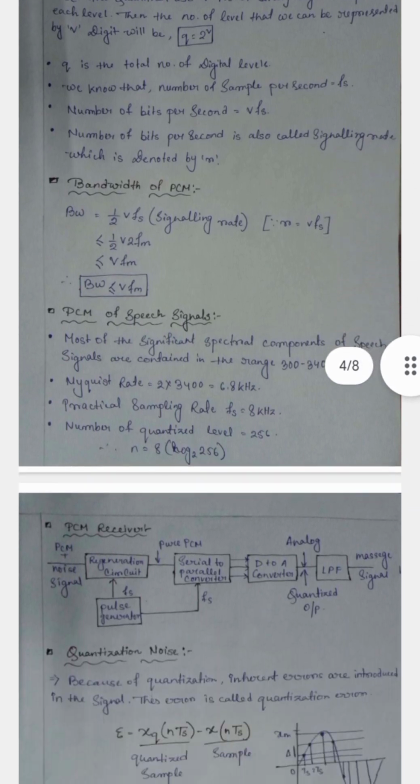Now we discuss the bit rate and bandwidth of pulse code modulation. Let the quantizer use V binary digits to represent each level. Then the number of levels that can be represented by V digits will be Q equals 2 to the power V. Here Q is the total number of digital levels.